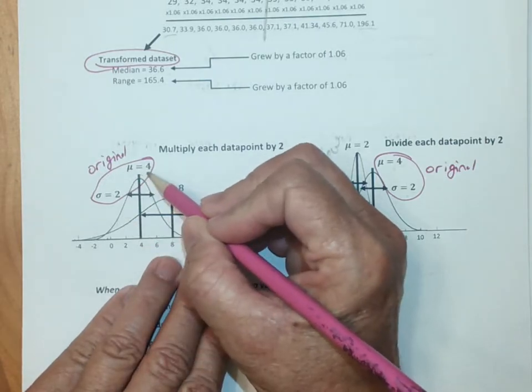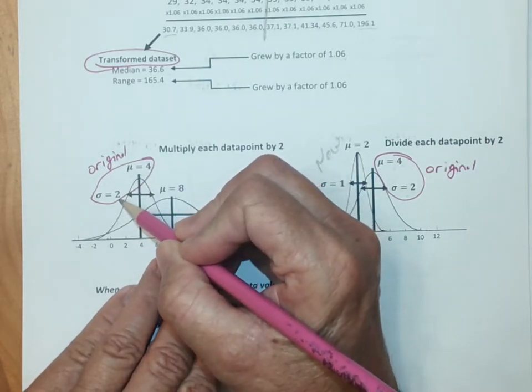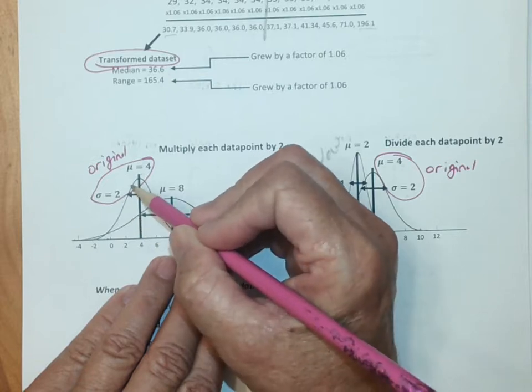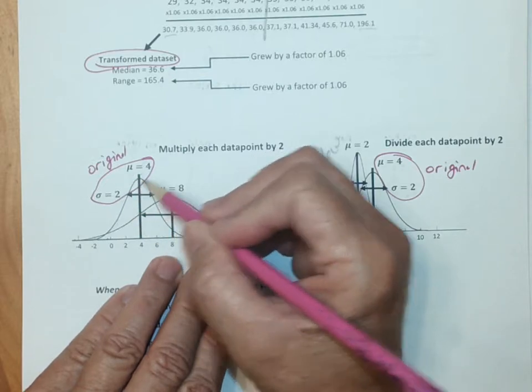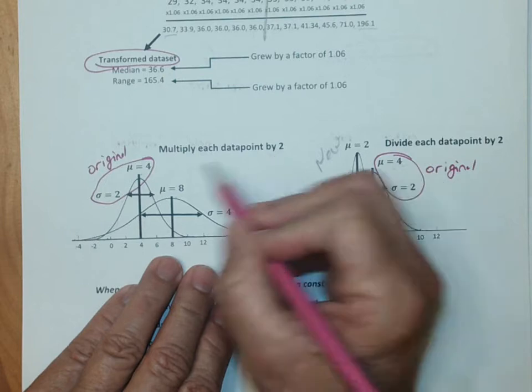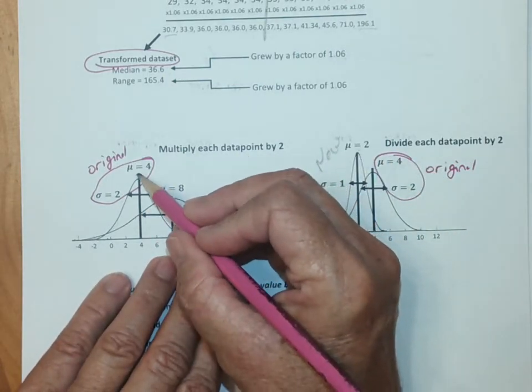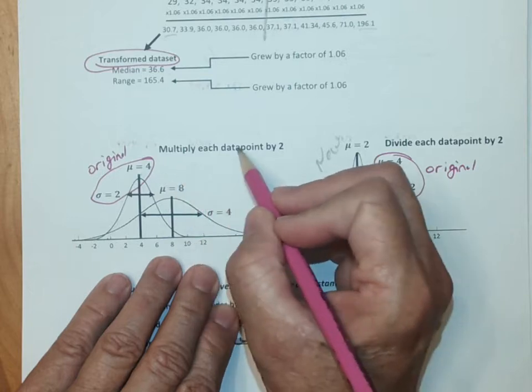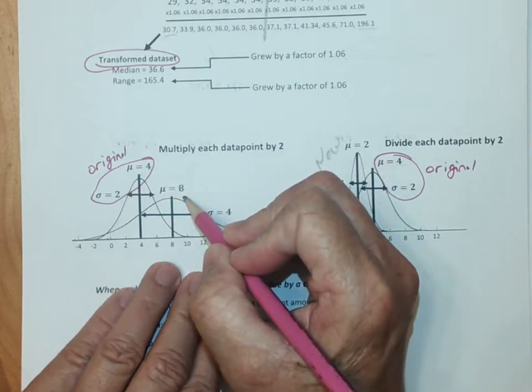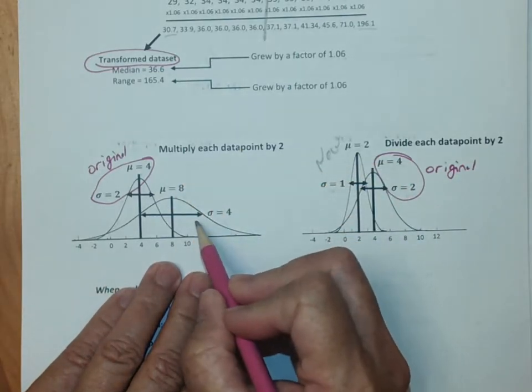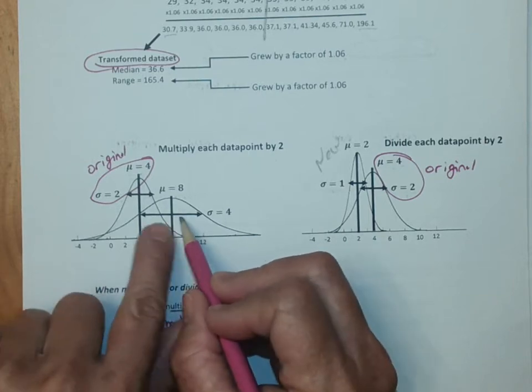It has a mean of 4 and a standard deviation of 2. Again, same one we started with on the front page. And I'm going to multiply every data point within this distribution by 2. When I do that, my mean increases from 4 times 2, so it gives me a mean of 8. And my standard deviation has also increased by 4, so it's spread out.